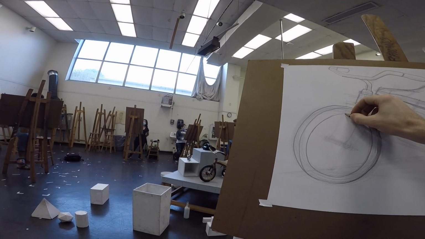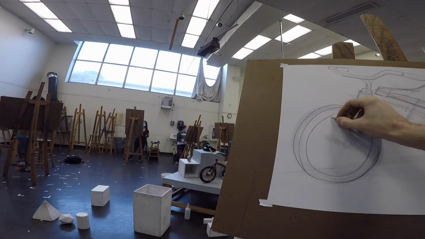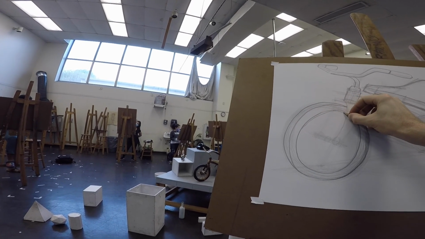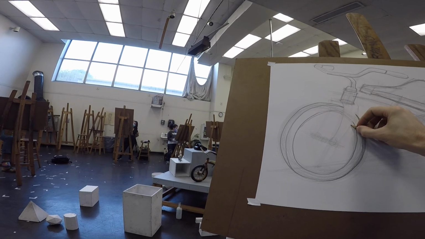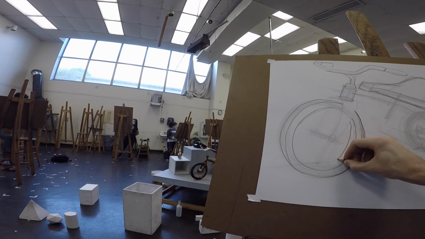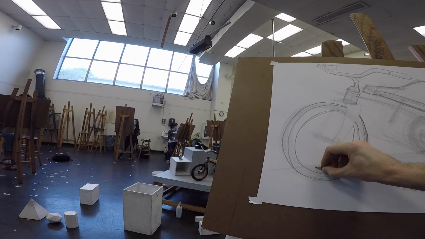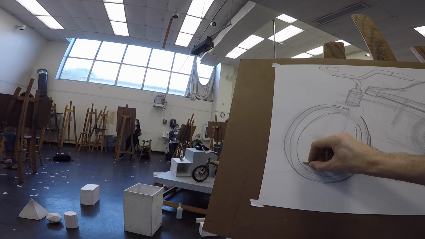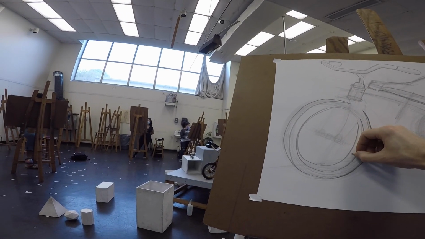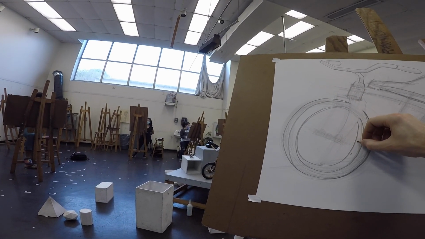And then you can see the rim coming in, kind of starts to flare about right here. You see a lot more of it here. And then it starts to disappear again, about like there. And that's where all your spokes are going to start coming in.